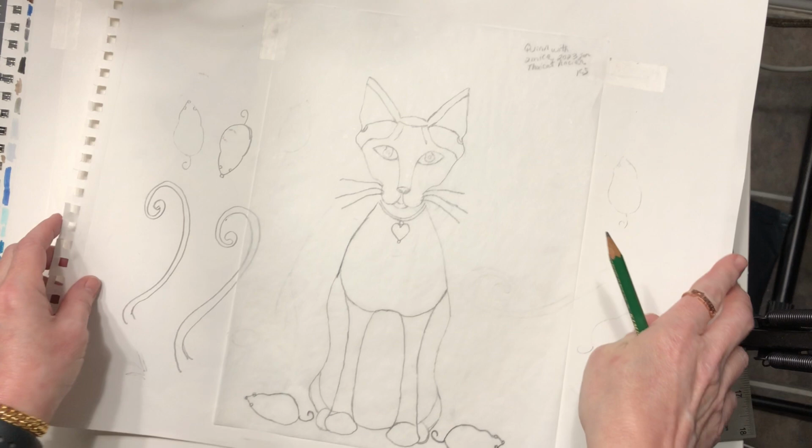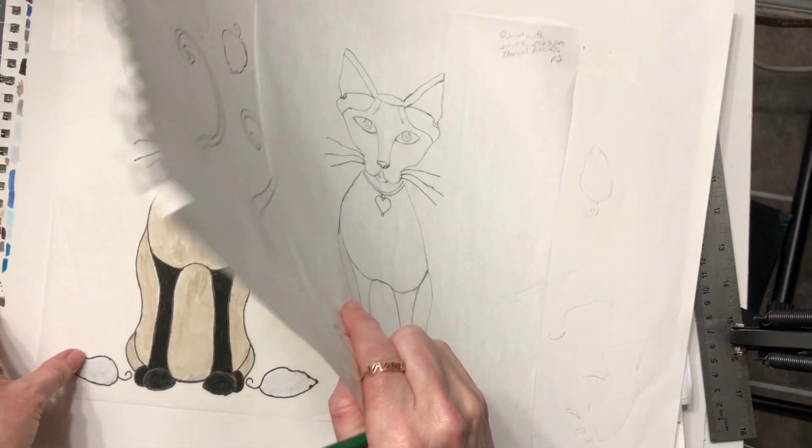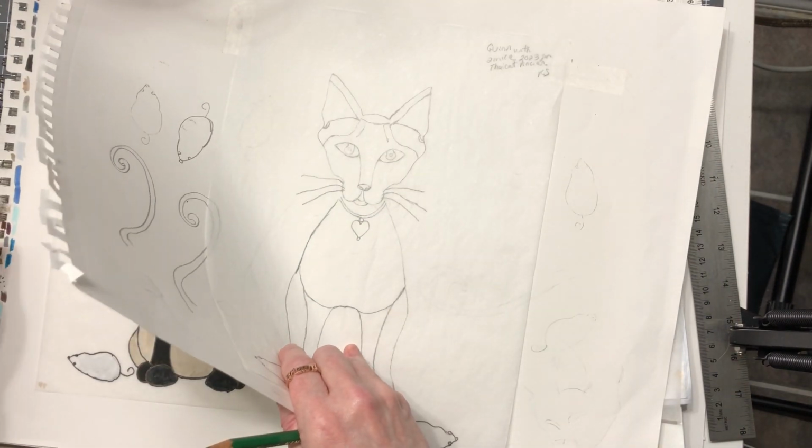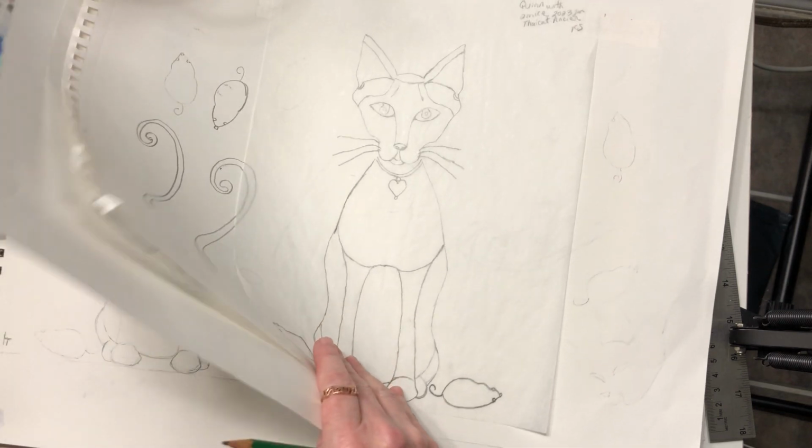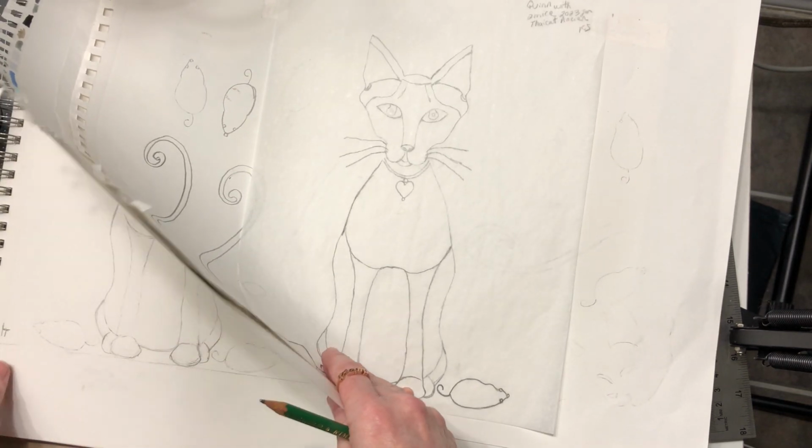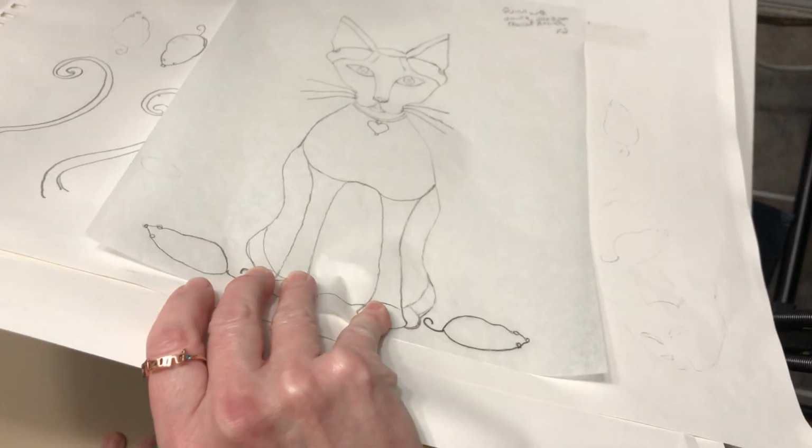Now for this one, this is another one I wanted to show you something representational for the symmetrically balanced design, and I started out with a sketch.